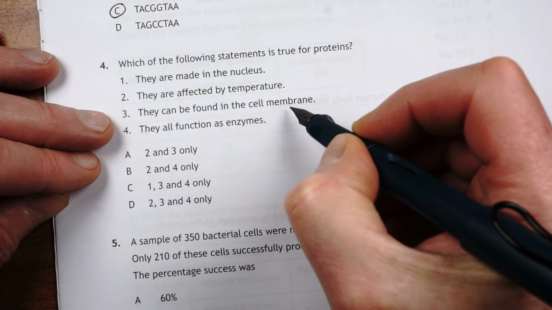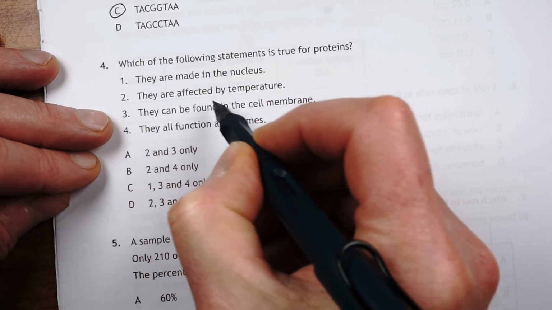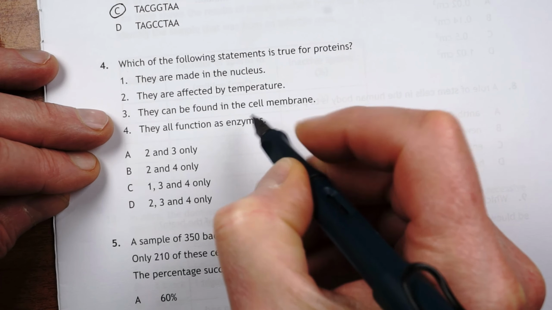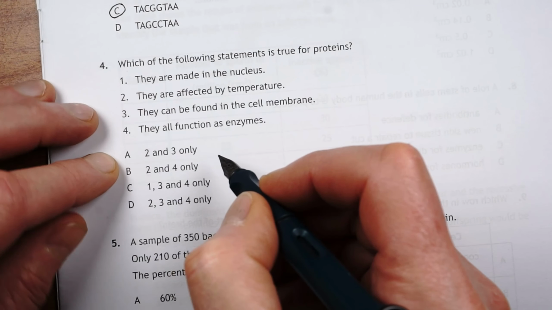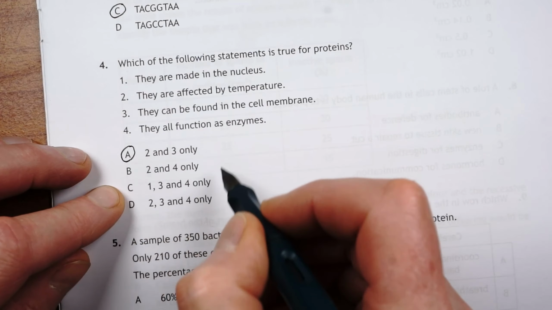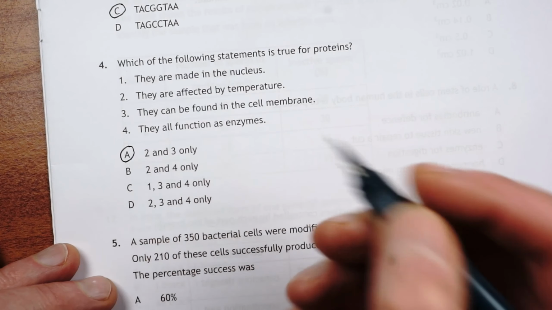So what's true for the protein? It's 2 and 3, isn't it? In these kind of questions, just get your head straight and go for 2 and 3 only. Yeah, and that's A. 2 and 4 only? No, this might trap you, but they don't all function as enzymes, just some.